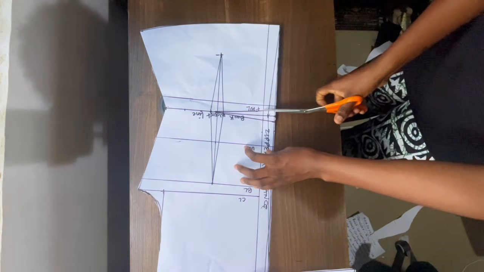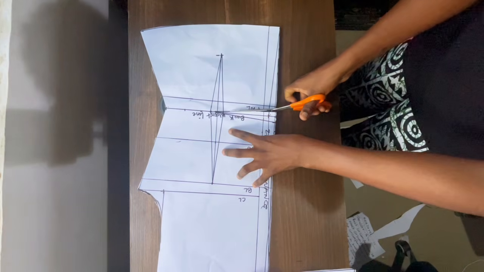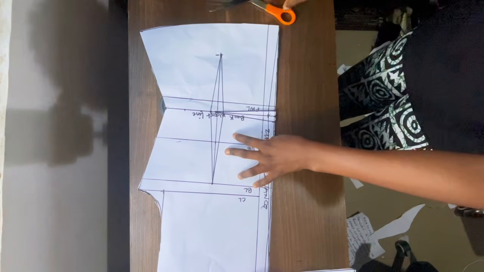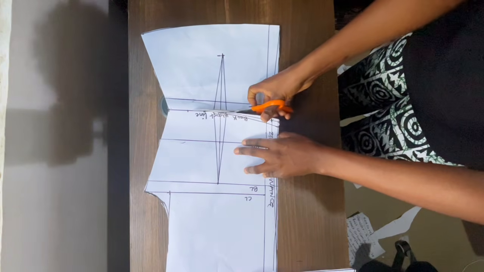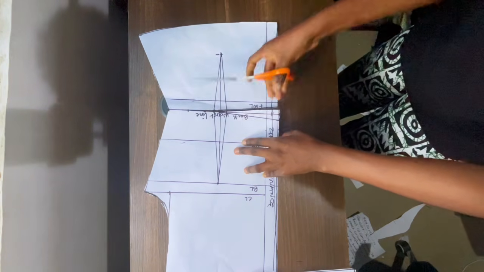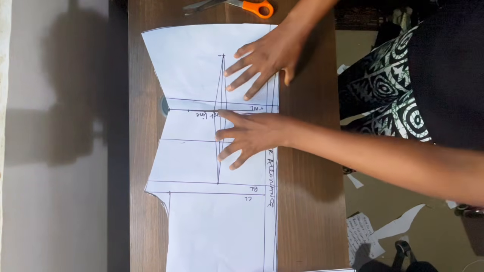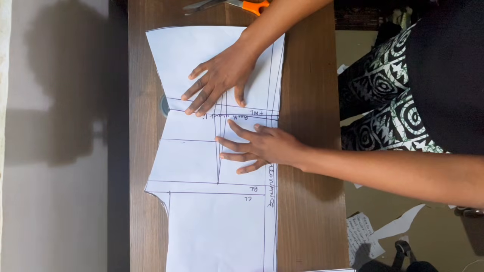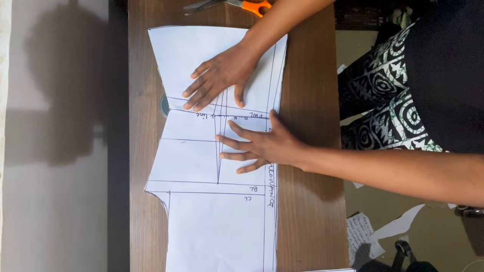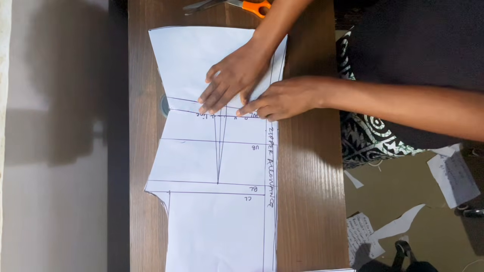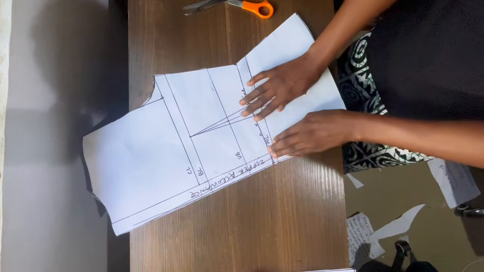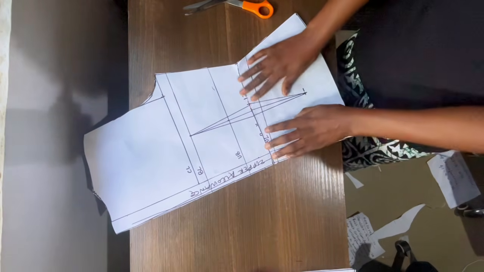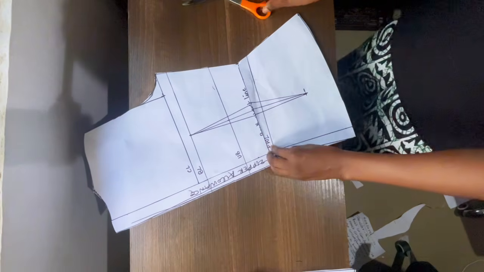So here, this is what you're going to do. Risky, right? But yeah, you're going to slash all the way, and then you're going to push it back like this. So you're going to take your tape, and you're going to sellotape it back up. So we have just attempted to eliminate zipper bulge.